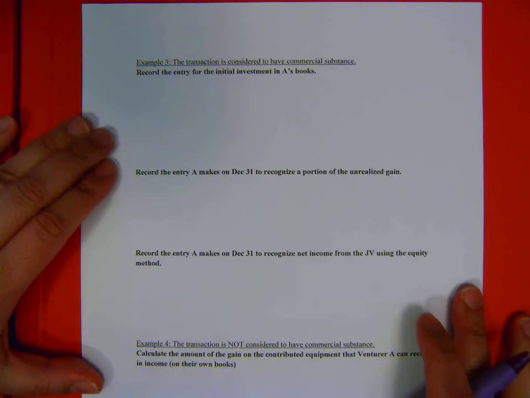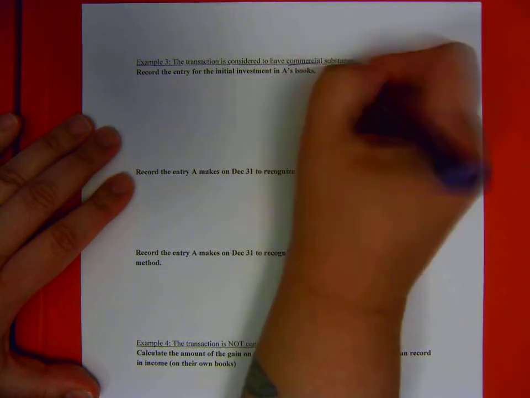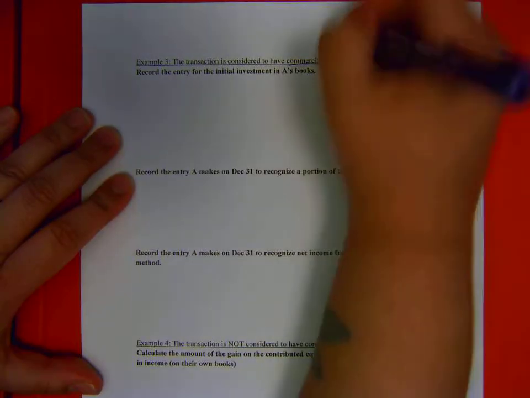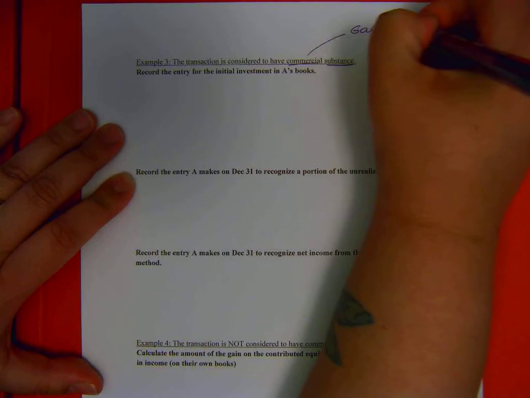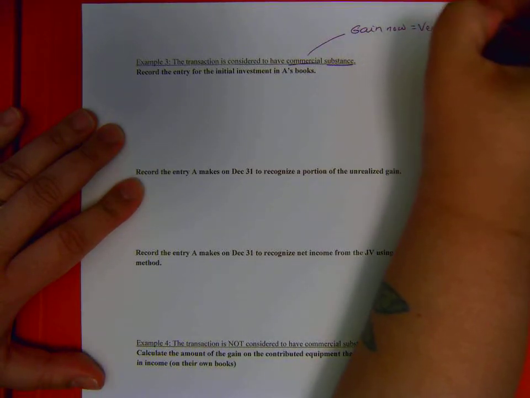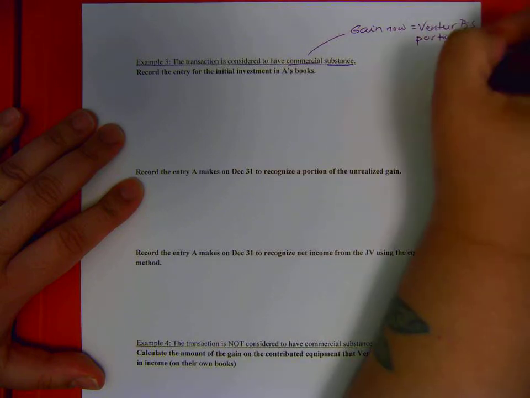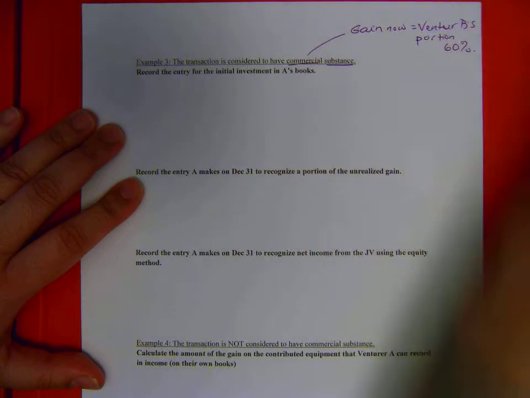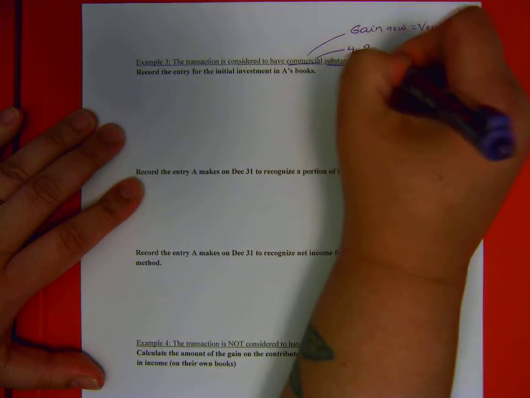We're going to start with example 3. So the transaction is considered to have commercial substance. Right now, the gain we can recognize is going to be Venturer B's portion, which was 60%. 40% is going to be unrealized.